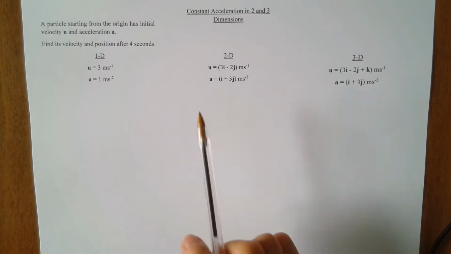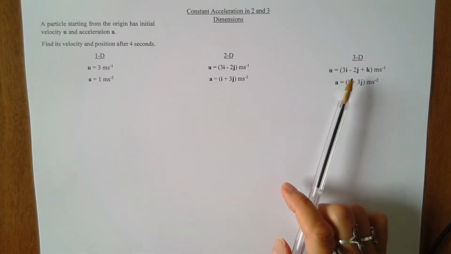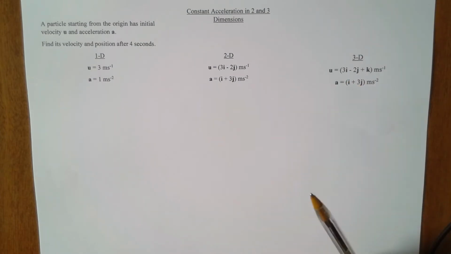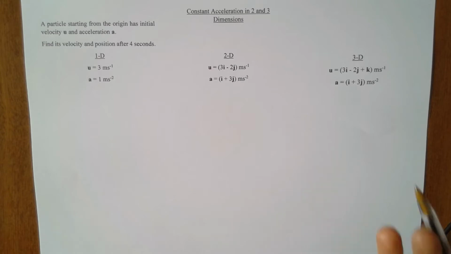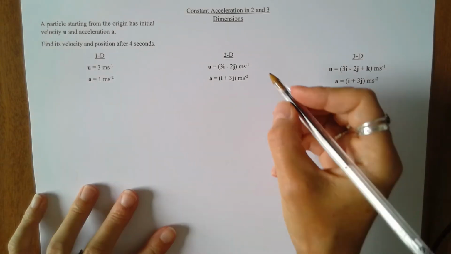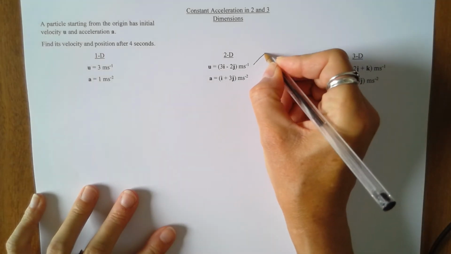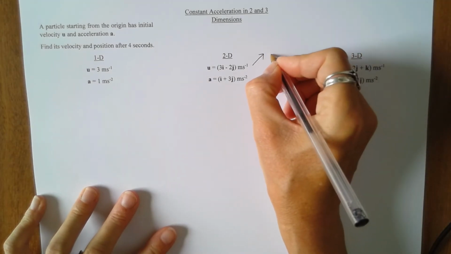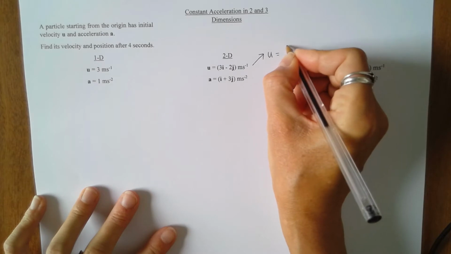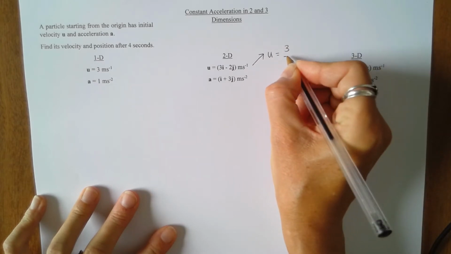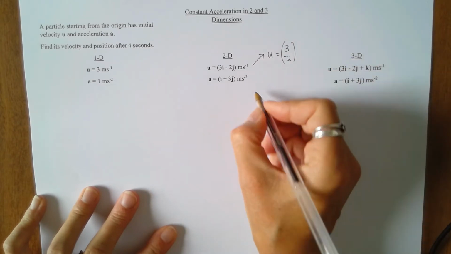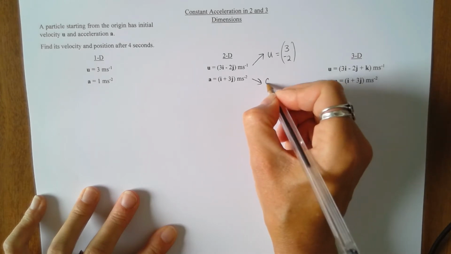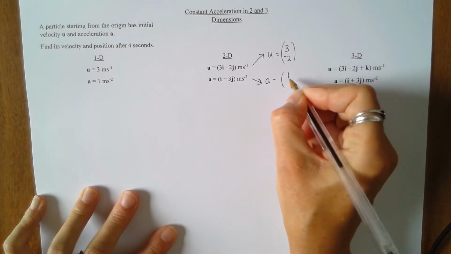So vectors are often shown in this IJK format because it's a bit fiddly to type column vectors in documents. However, it's often easier to work with column vectors when you're doing a problem. So I'm going to write the column vector format here. So u equals, and then 3 in the first row, negative 2 in the second row. a equals 1 and 3.